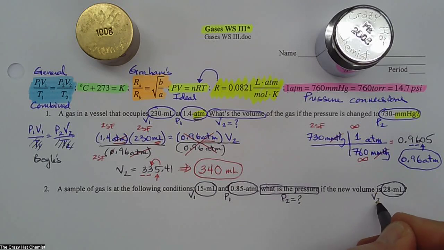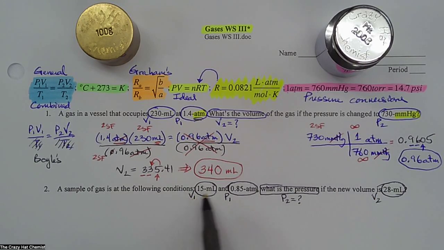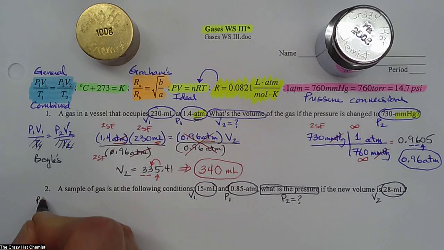Milliliters, that's volume 2. So what we're going to do is write down the combined or general gas law. Why is that? Because I have two volumes. I have a volume 1 and a volume 2. I have a pressure 1. I'm solving for pressure 2. So P1 V1 over T1 is equal to P2 V2 over T2.